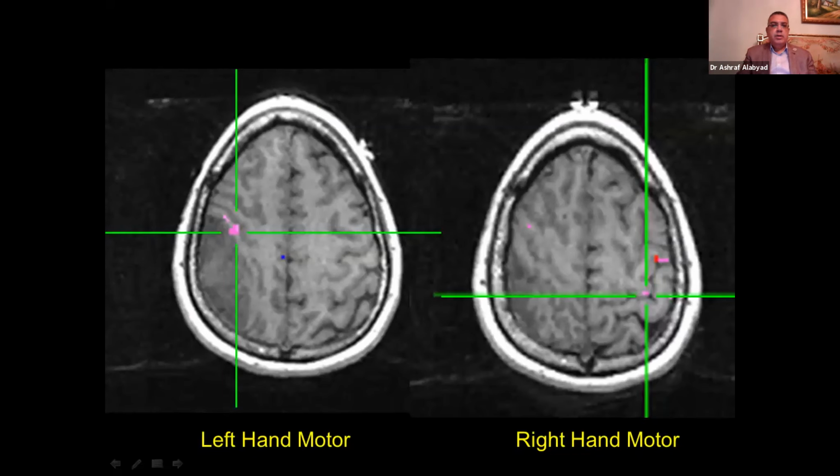As we see in functional MRI, thanks to neuroplasticity, you can see here the right-hand area in the normal location, while here it has been pushed by the tumor. But actually, the resection border cannot be identified if you are going to take this tumor out.